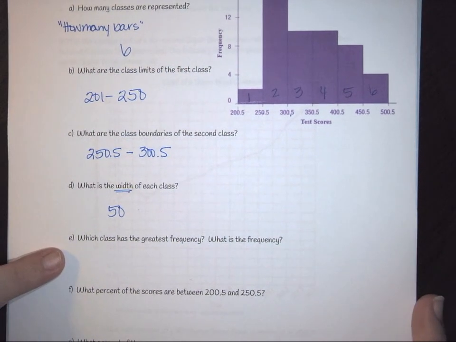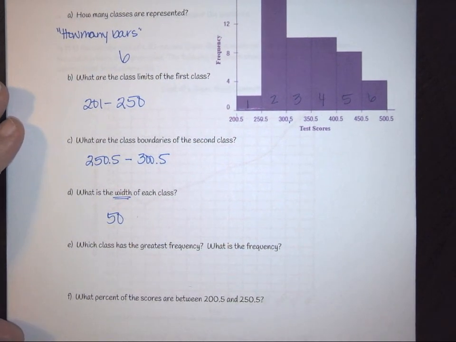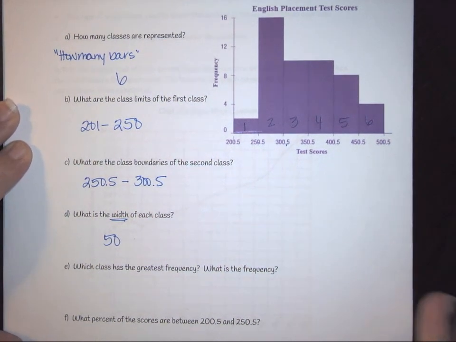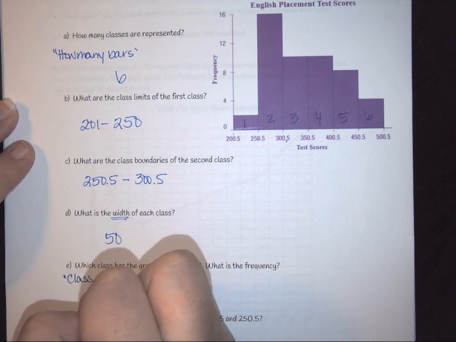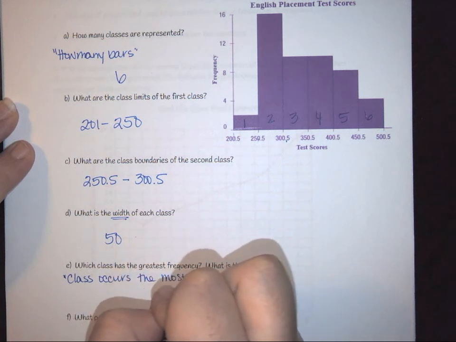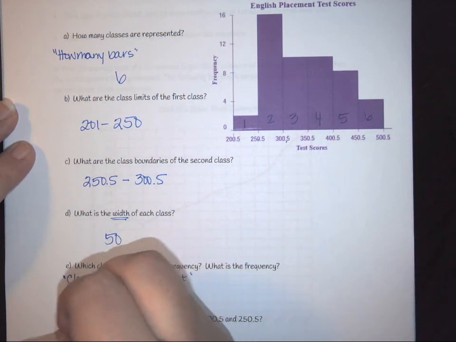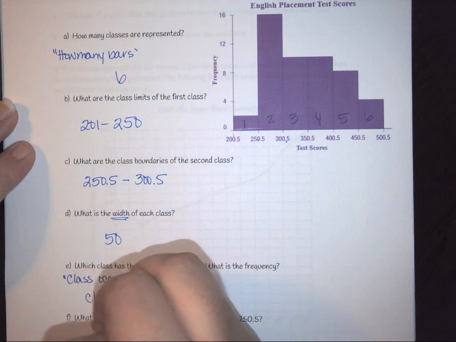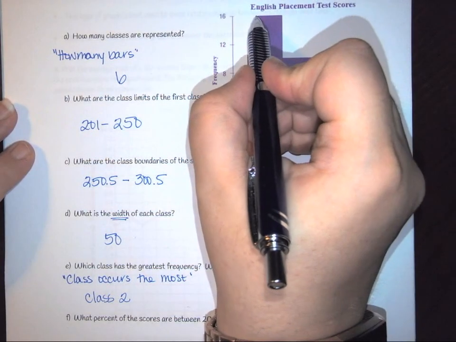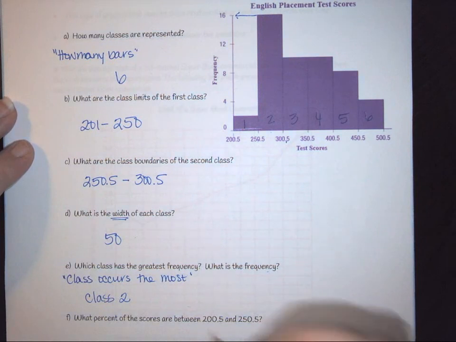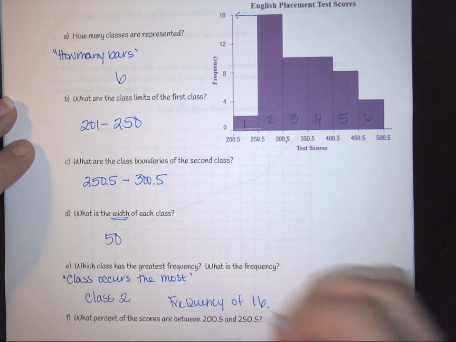Now the next question wants you to identify the class that has the greatest frequency, and then what is that frequency? So the greatest frequency is essentially talking about the class that occurs the most. So when we're looking at all of these, the one that occurs the most would be class 2. And then the question wants to know what the frequency is. So here we're looking at bar 2. Notice it comes up just about as high as 16. So here you would have a frequency of 16.